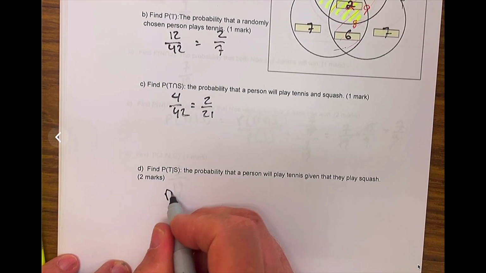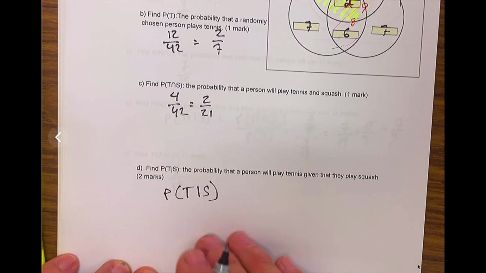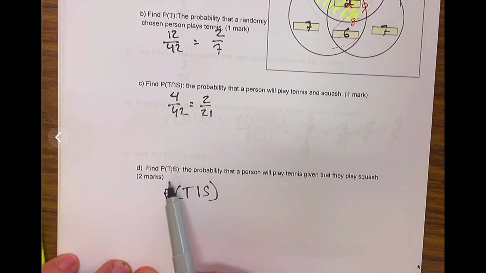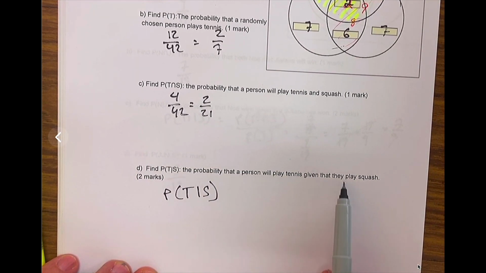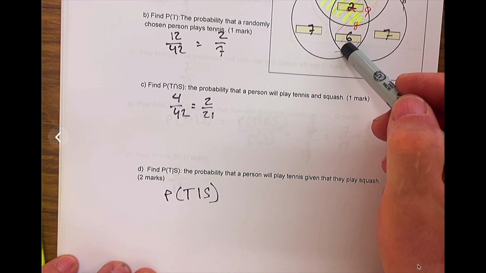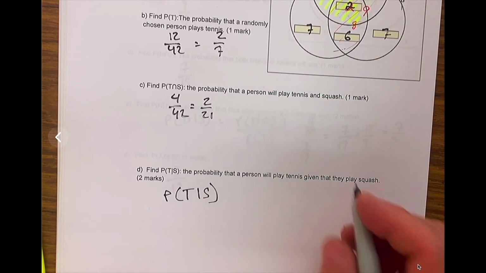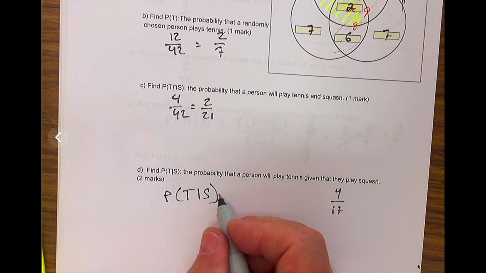D, find the probability of T given S. And we can do this 2 ways. We can do it logically. That's the probability that a person plays tennis given that we know they play squash. There are 17 people that play squash. How many of those people play tennis? 4. So it's 4 out of 17 is the logical answer. 4 out of 17.